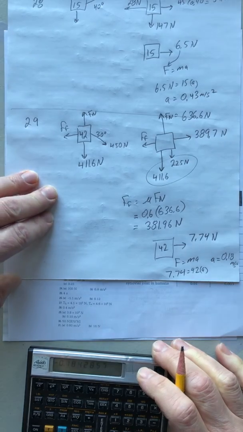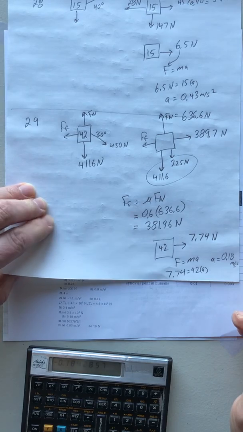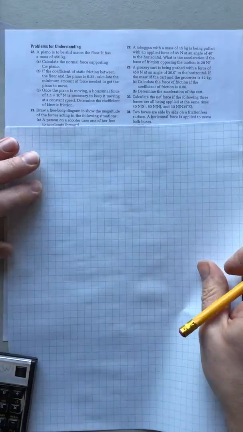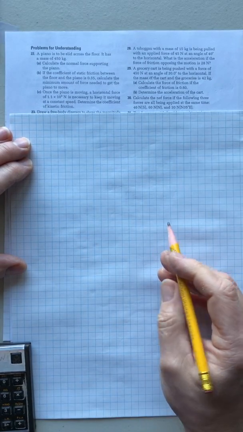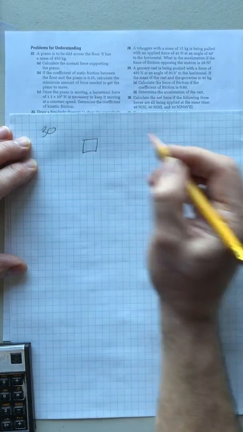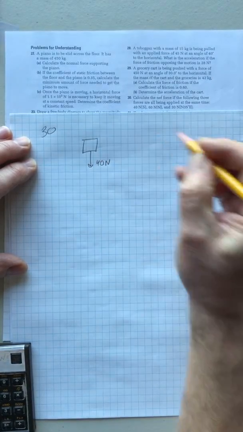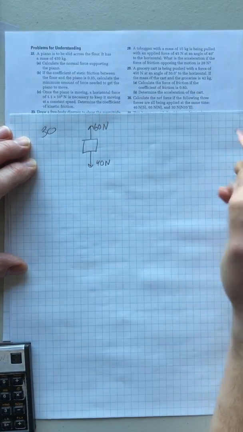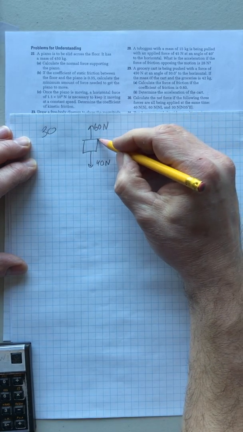All right. Let's continue on with question 30. Question 30 is just a components question. There's a net force of the following three forces are being applied at the same time. Okay, so we got 40 newtons south. And we have 60 newtons to the north. And we also have a north 35 degrees east.